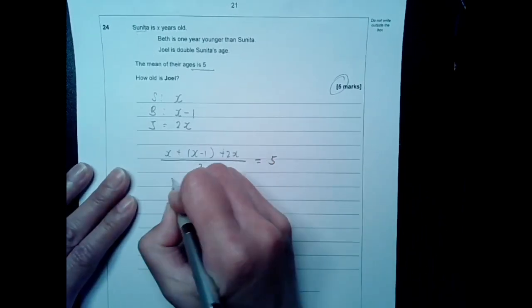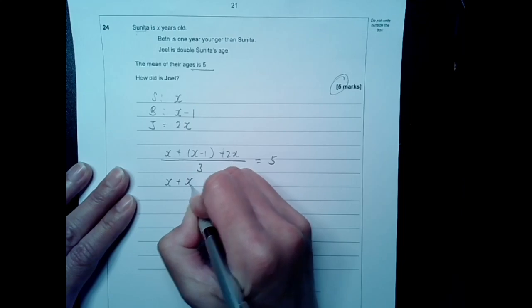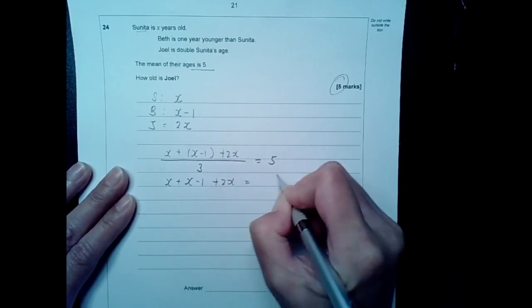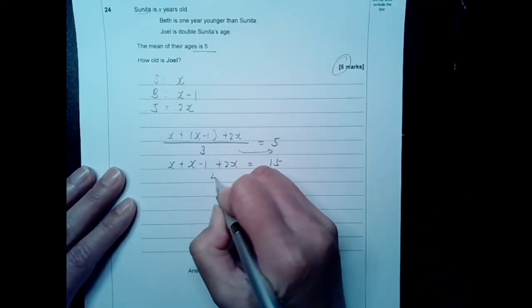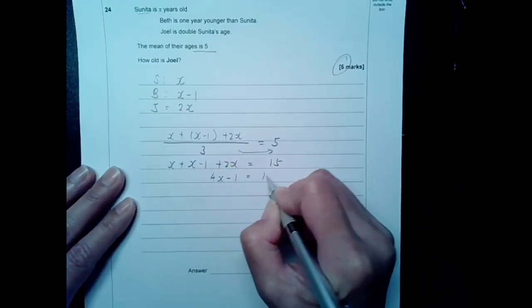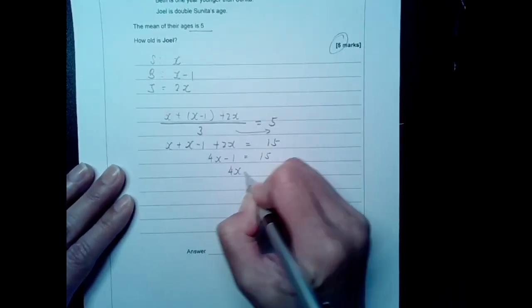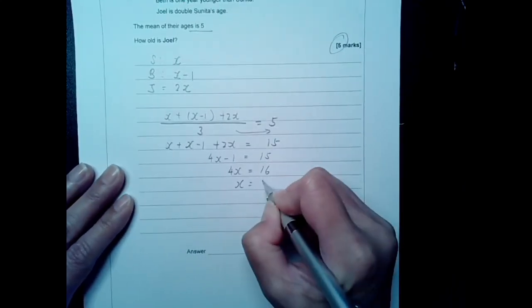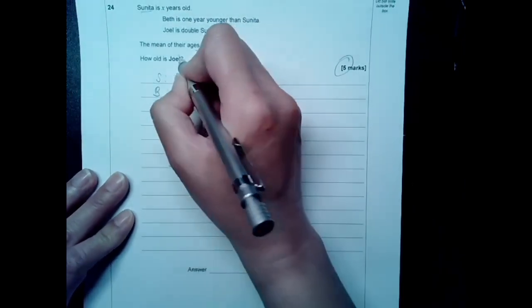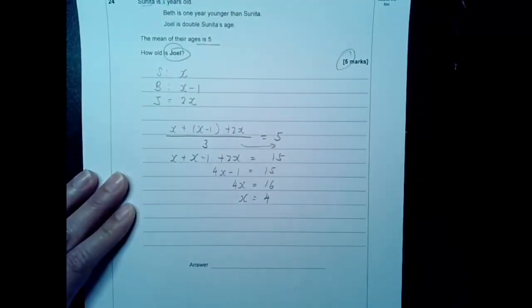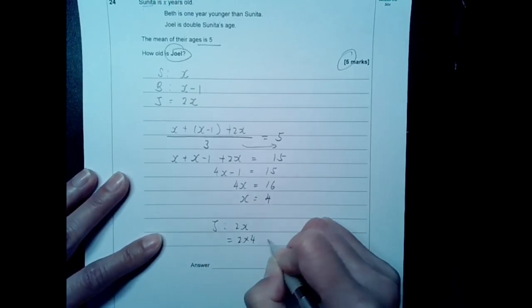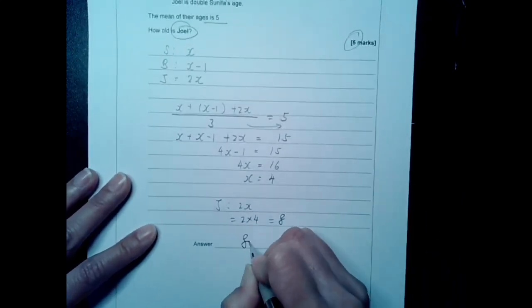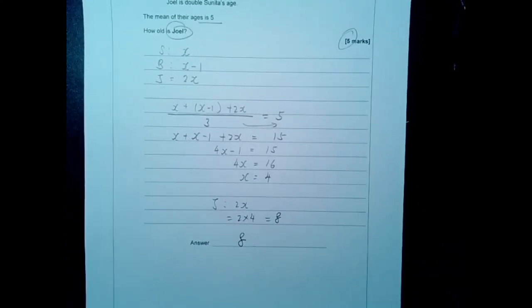So, which means that we have x plus x minus 1 plus 2x should be equal to 15 because I put the 3 over to the other side. So I have 4x minus 1 equals 15, 4x equals 16, x equals 4. Not finished yet because we want Joel. So we need to double the age. So Joel should be 2x equals 2 times 4 equals 8. So this person, Joel, should be 8 years old. What do you think?